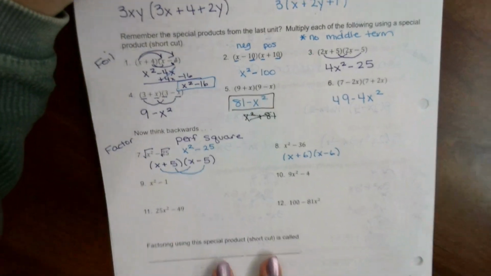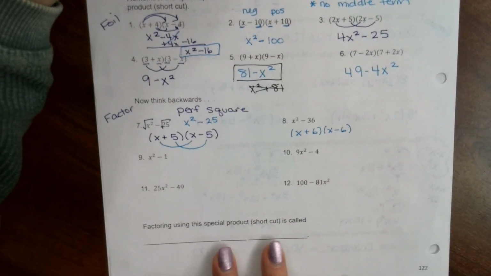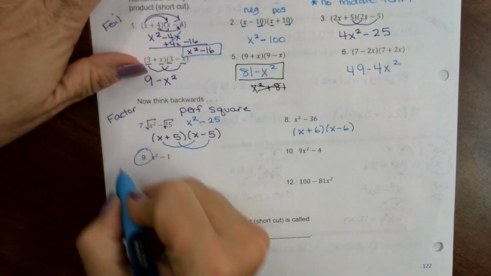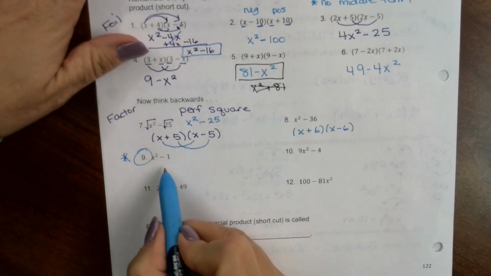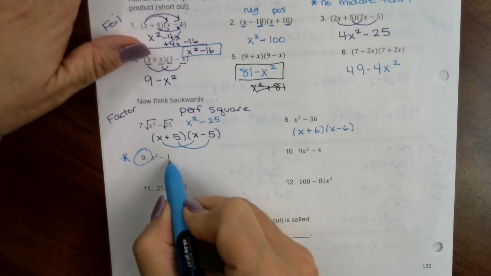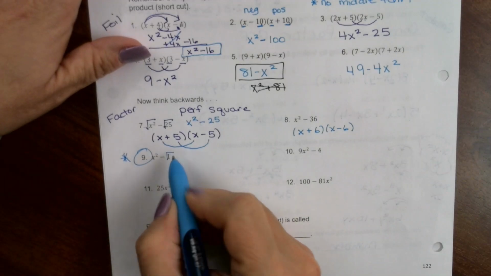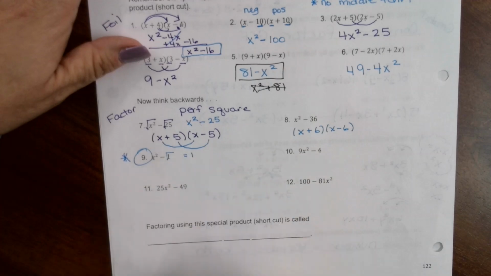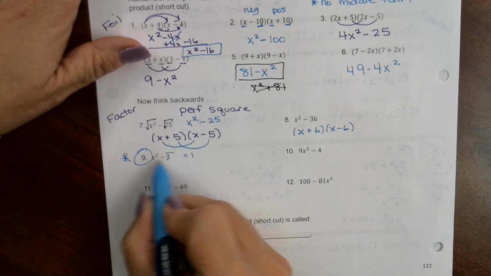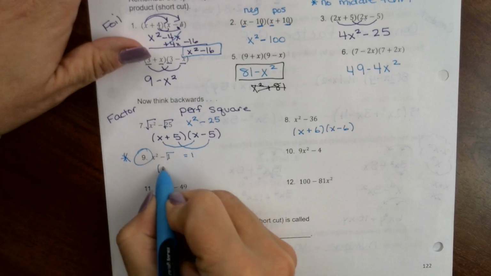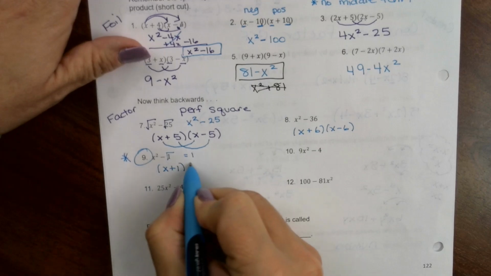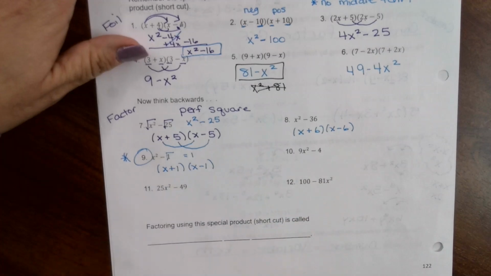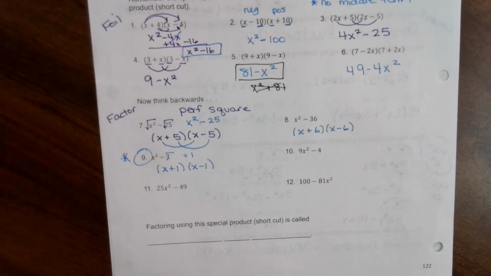All right, number 9 is a frequently missed question. So I'm going to circle this right here. I don't have a highlighter, but if I had a highlighter, I would highlight this. 1 is a perfect square. I can take the square root of 1, and it's always going to be 1. This is often missed, and so we end up with x plus 1 and x minus 1. Okay, one more, and then I want you to practice this.